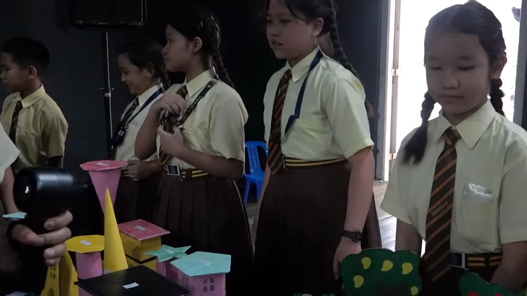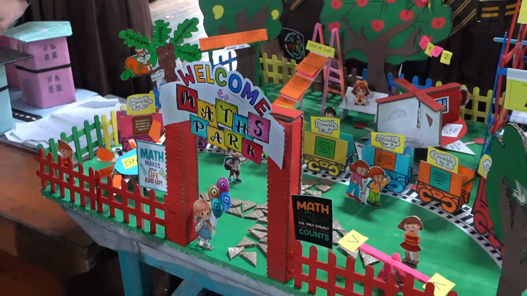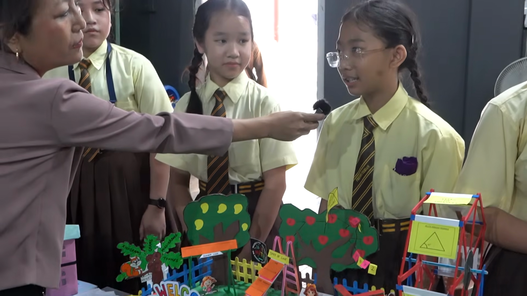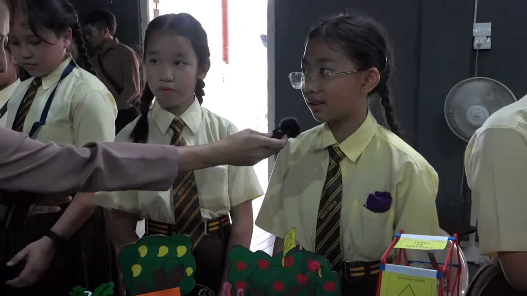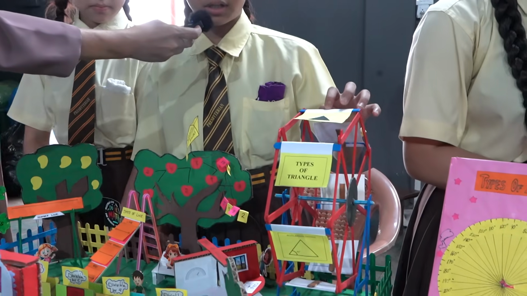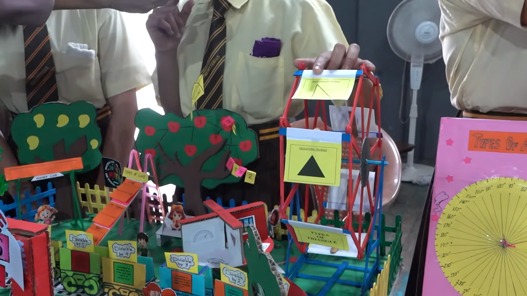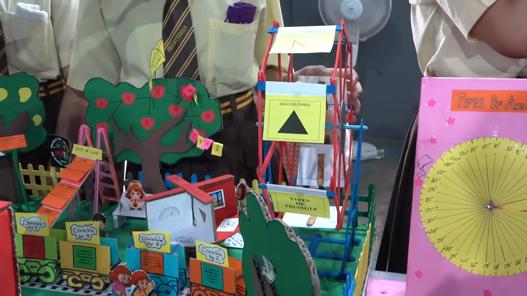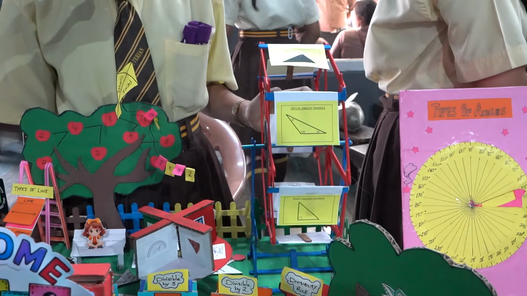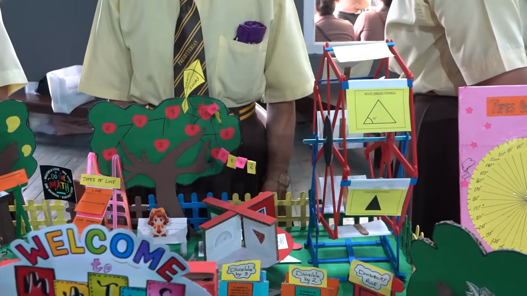And here we have Maths Park. Maths Park, very interesting. Can you explain this for me? This one is types of angles. This one is an equilateral triangle, a right angle triangle. There's a little square, like it looks like a square. And this one is an obtuse angle triangle, a scalene triangle, and an isosceles triangle. Thank you.